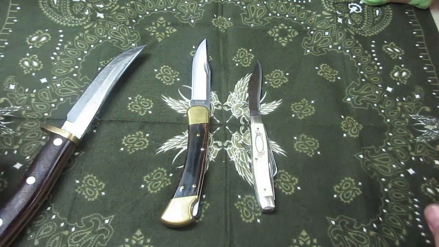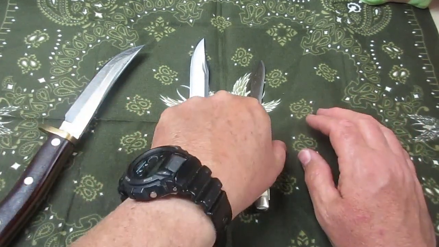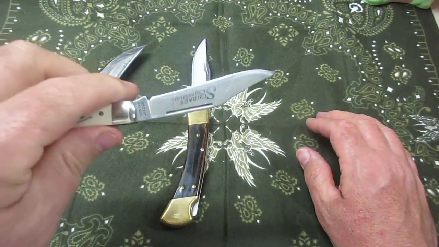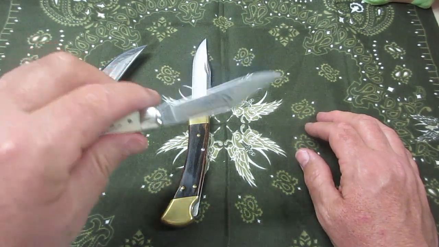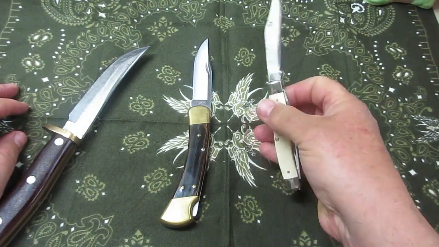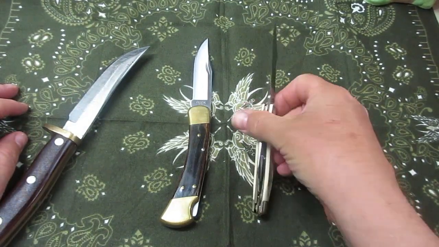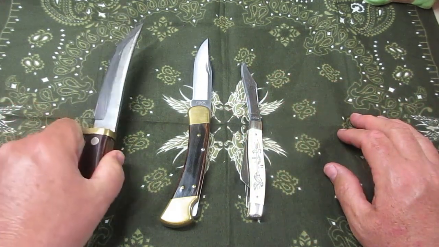Okay? So when you're talking about pressure, it's always going to be related to the size, thickness, and flexibility of the blade, period. And you have to learn and understand what that means to you specifically.